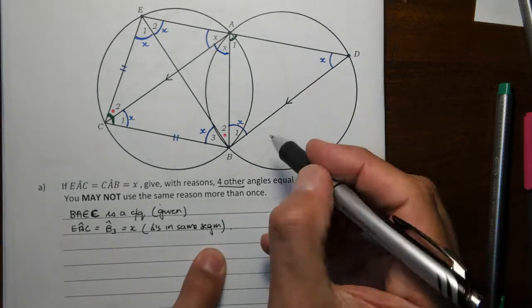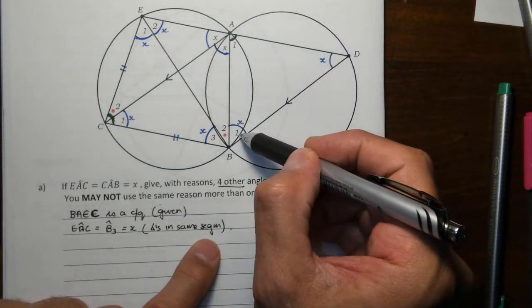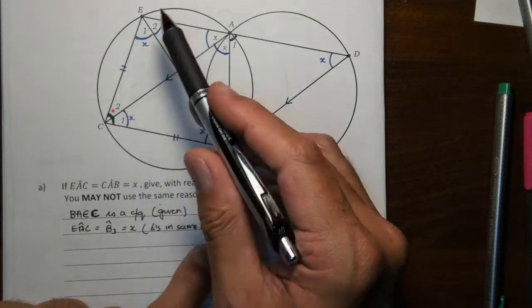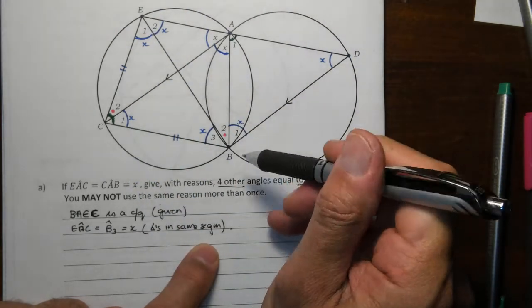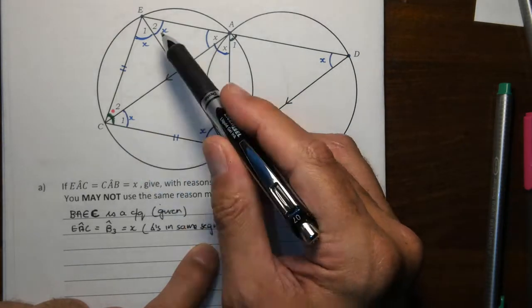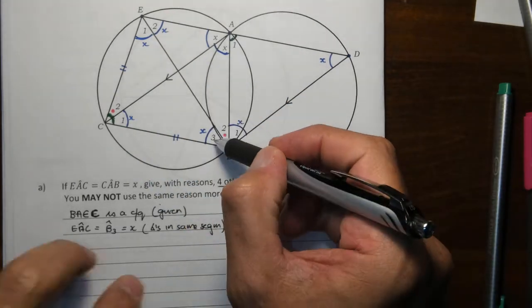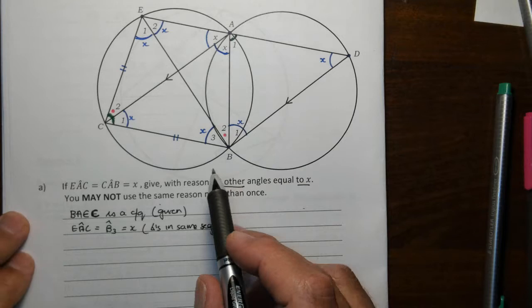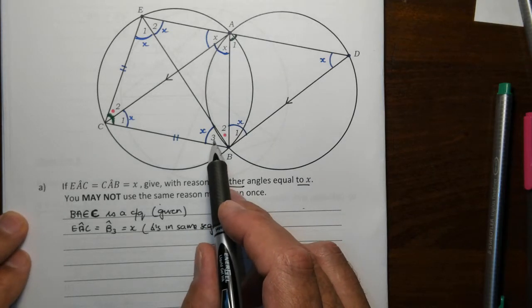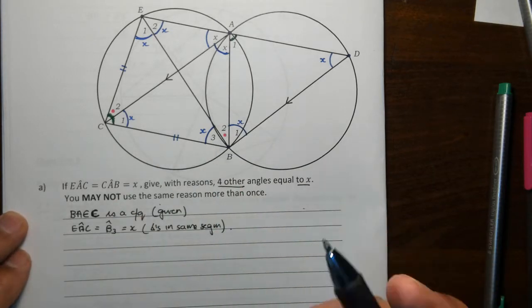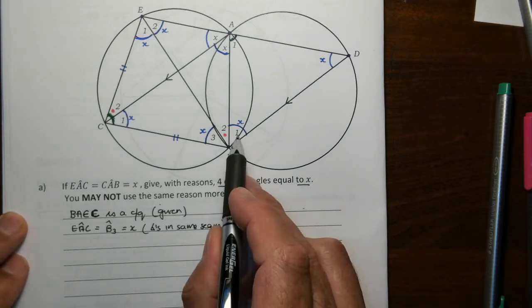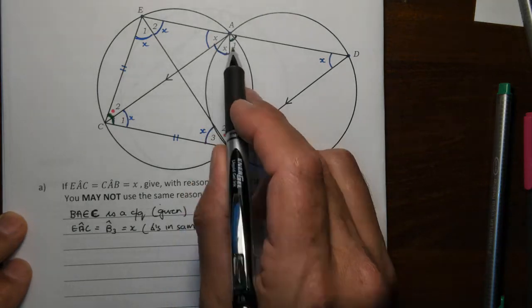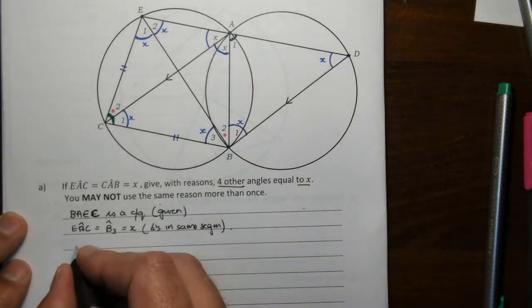Okay? Now let's go for B1. Remember, we found that B1 was equal to C and was also equal to E2 up there. And they became equal to X. So now we can go via our parallel lines, I suppose, or via our isosceles triangle. But the point here is, we need to find another angle that's equal. So let's go with B1 equal to X that they gave us, alternate angles.